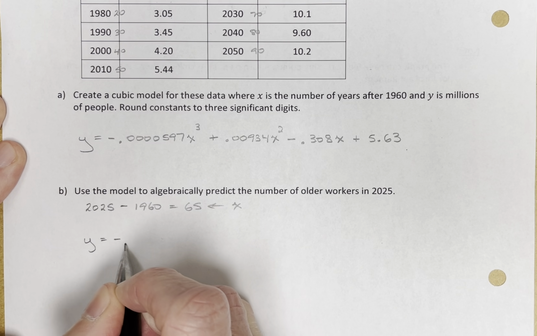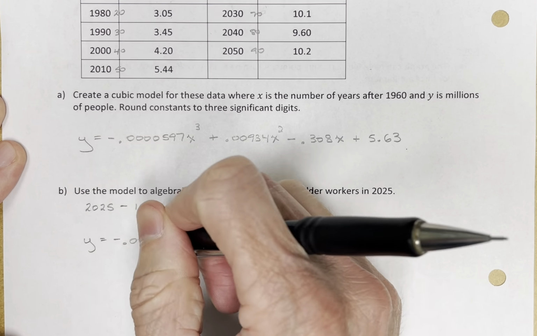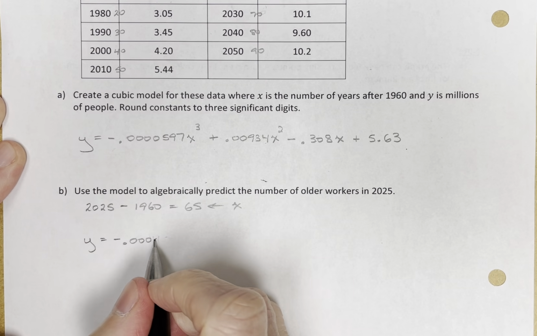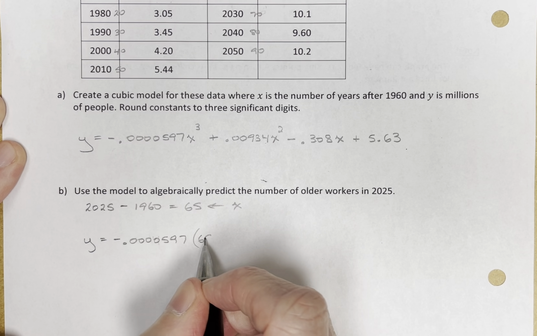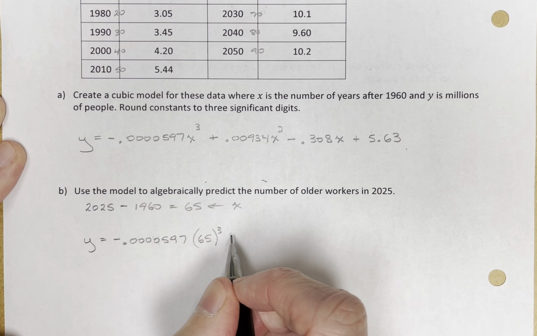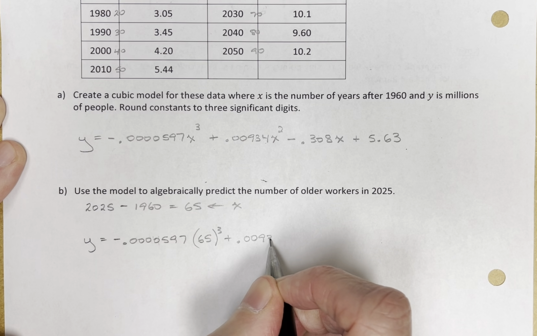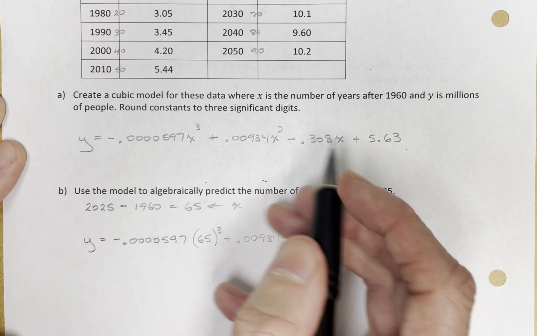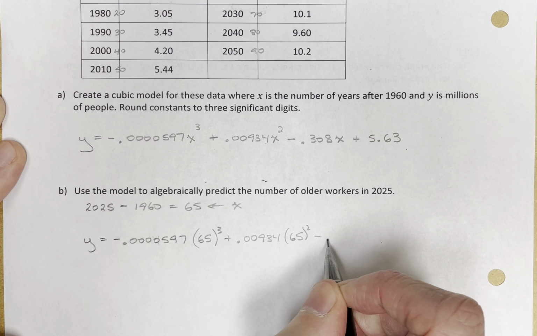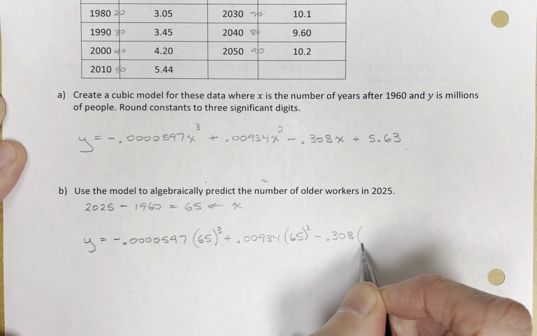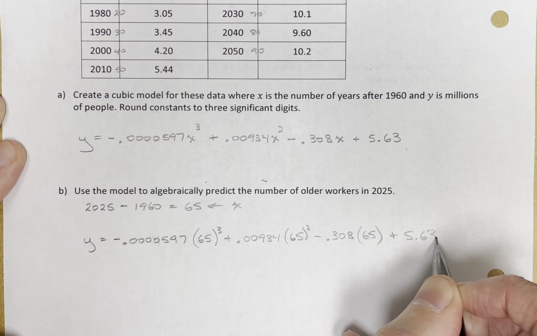Y is equal to negative 4 zeros, and 4 zeros, not a 4, 597 times 65 cubed plus 2 zeros, 934, times 65 squared minus 0.308 times 65, and then plus 5.63.